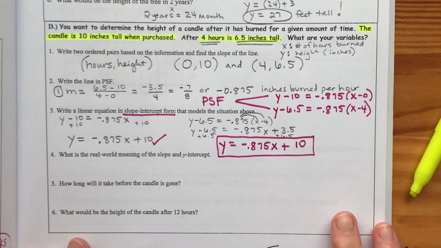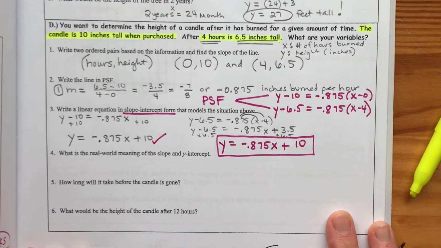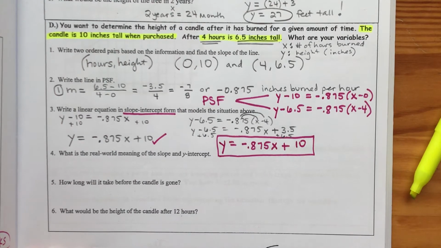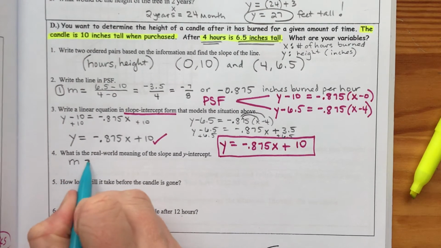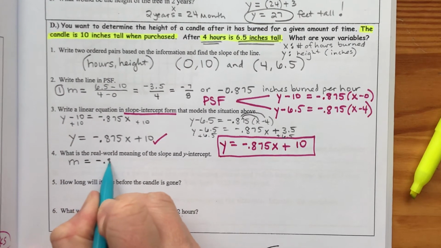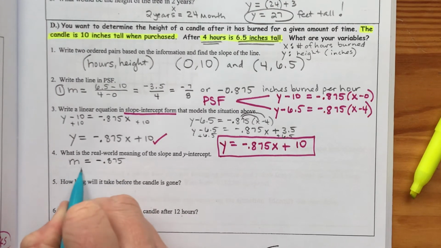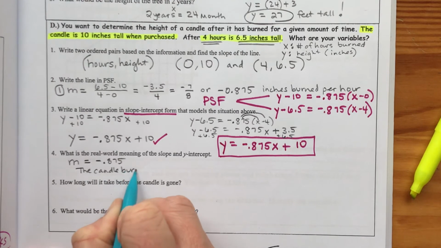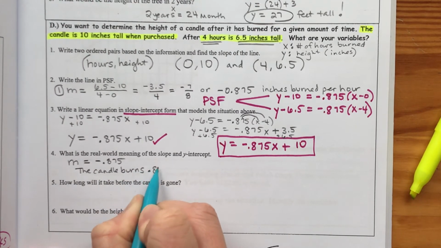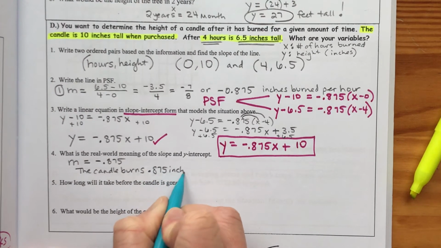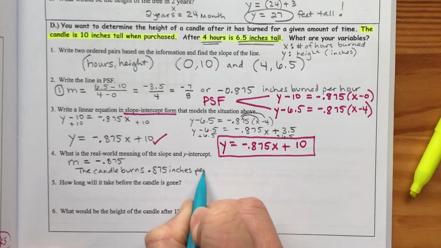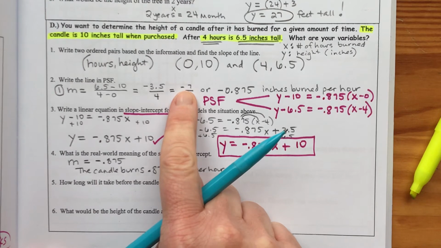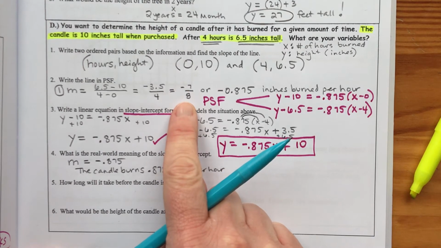Now the next question says, what is the real world meaning of your slope and your y-intercept? Well, our slope, the m, you could say this: the candle burns 0.875 inches per hour. Or if you use this fraction, you could say it burns 7 inches in 8 hours.